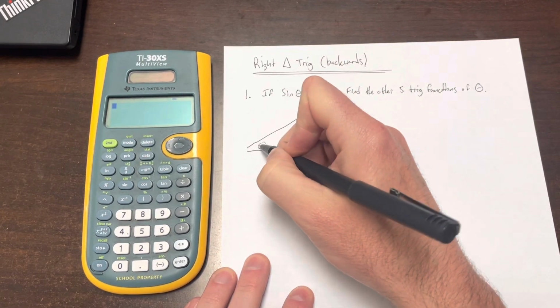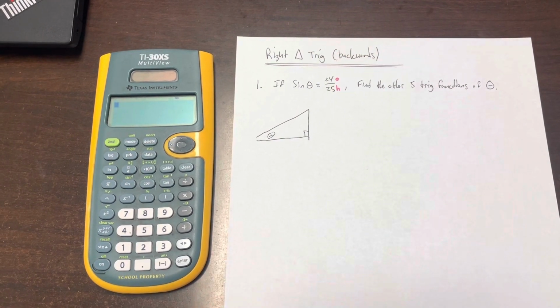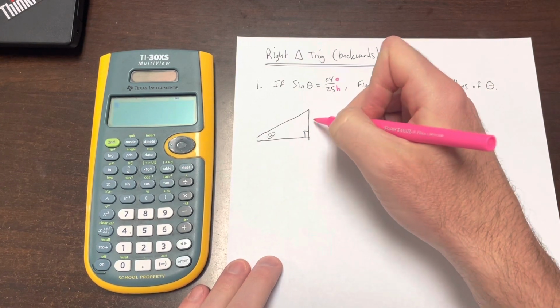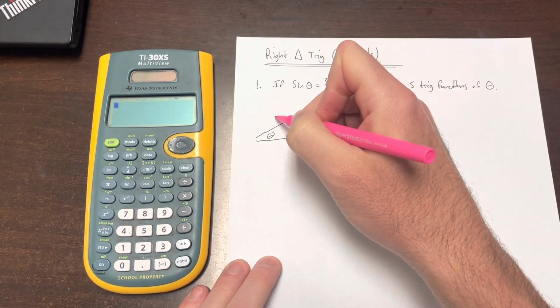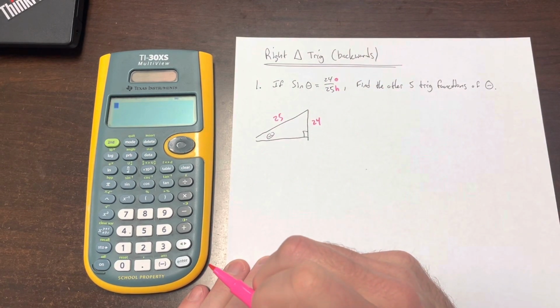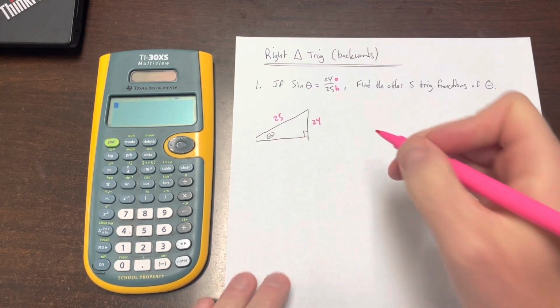Here's my right triangle. I'm gonna put theta in the bottom left corner. I like to do it in the same spot almost every single time. The opposite of theta over here has to be 24. The hypotenuse has to be 25. So now I can use a squared plus b squared equals c squared to figure out what the missing side is over here. Let's take care of that real quick.